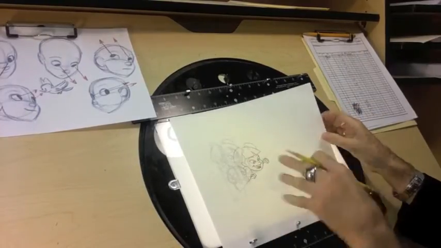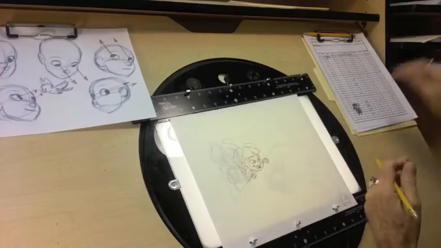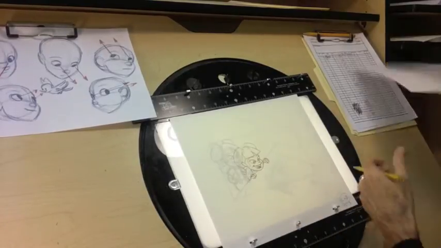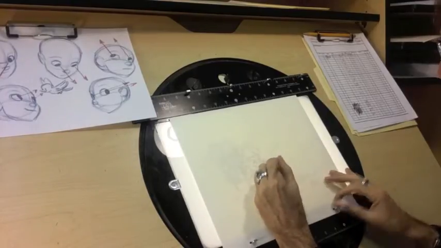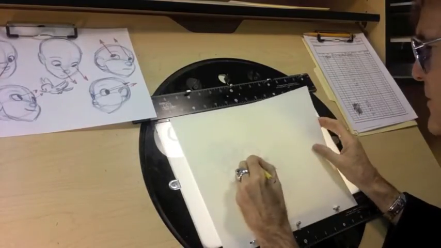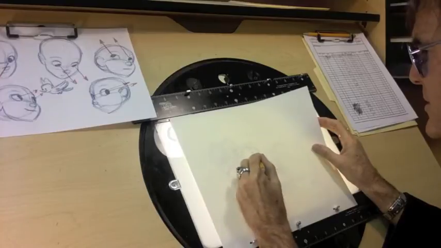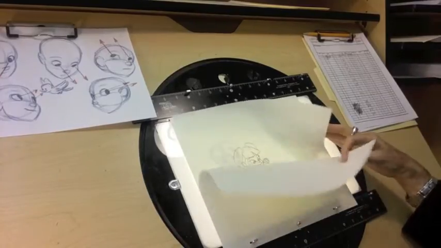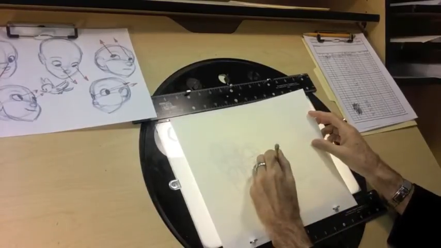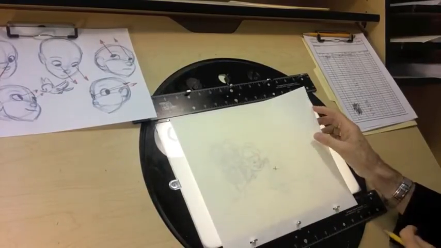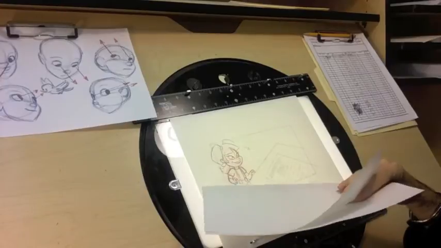Rather than just trying to estimate where she's going to be looking, I actually would draw an X, okay? And then draw her eyeballs to that X, all right? Now, obviously, it looks like she's really looking at it. You can see through here, I have her very directly looking at that stack of paper.